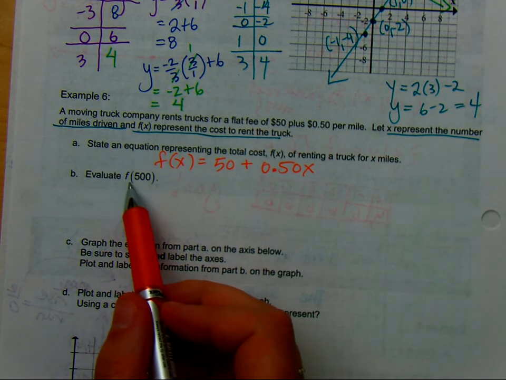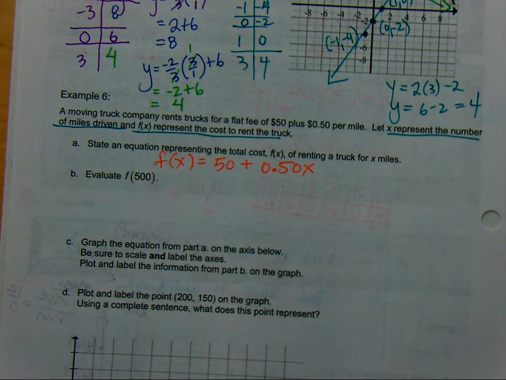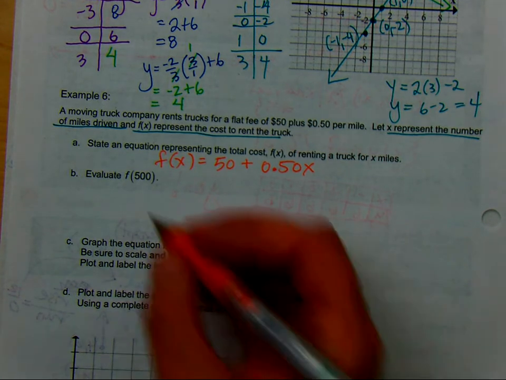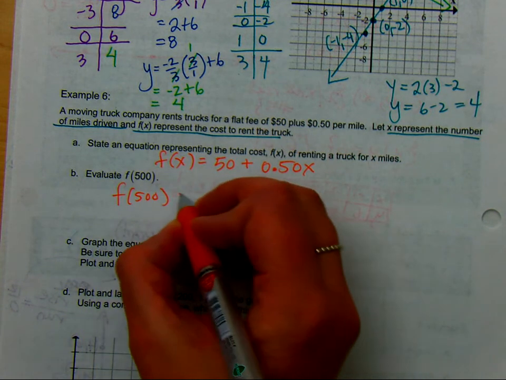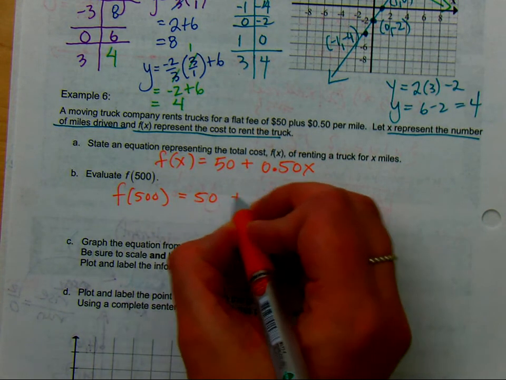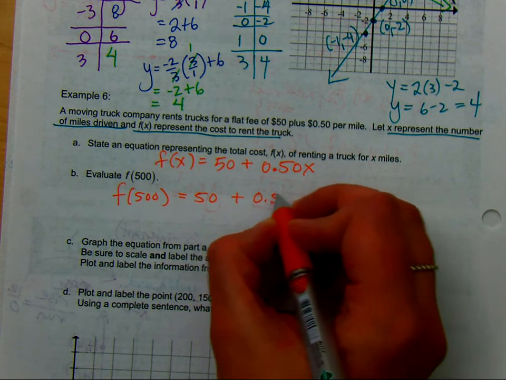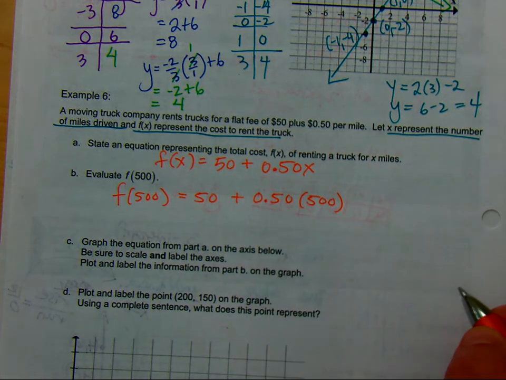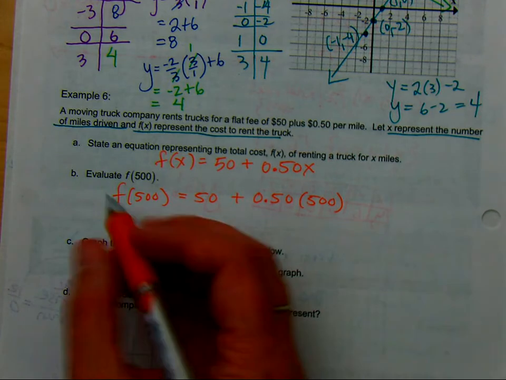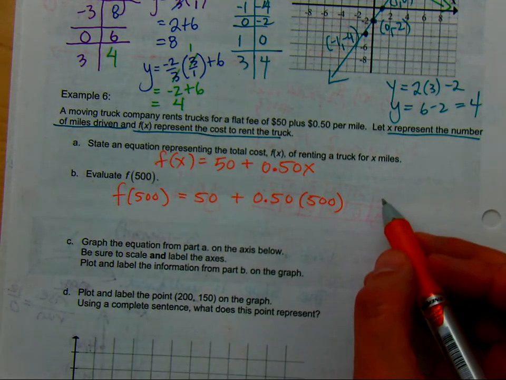Now, what does this mean to evaluate f(500)? What is that asking us for? Yeah, plug the 500 in for the x. So f(500) means how much money will it cost if we rent the truck and drive it for 500 miles. And a lot of times you'll see evaluate and interpret, right?